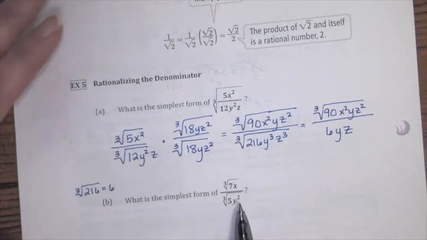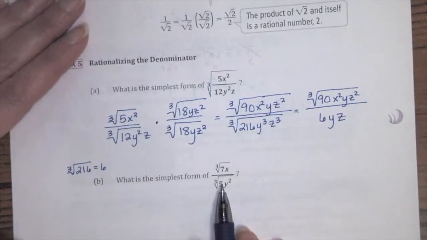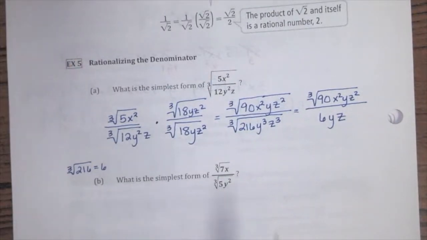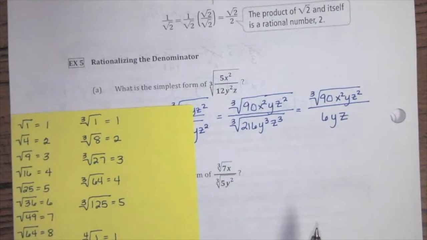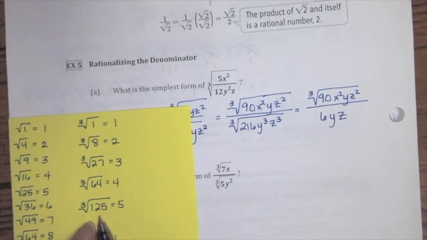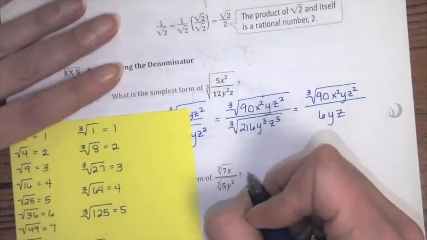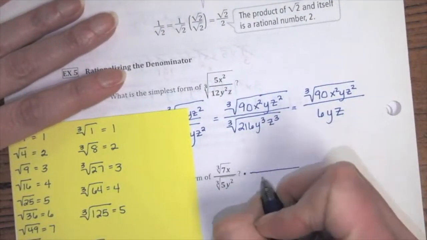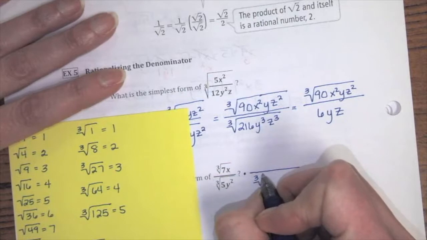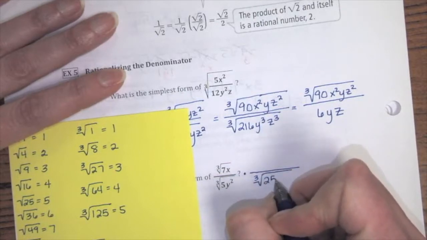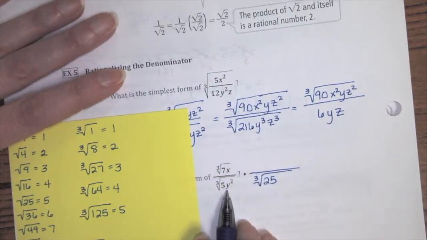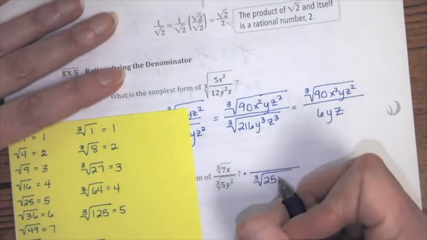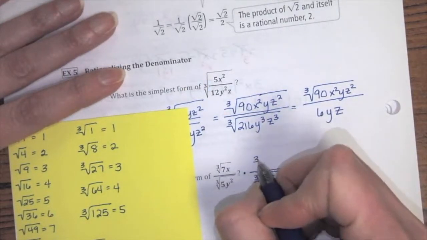So let's do one more example. So you see this guy right here. Let's pull our cubes out again. How about this? I could get to 125, right? That would be good. So I need to multiply by 25, right? 25, okay. So times, do the denominator. So I need 25. How many more y's do I need? One more. Make the numerator the same exact thing.